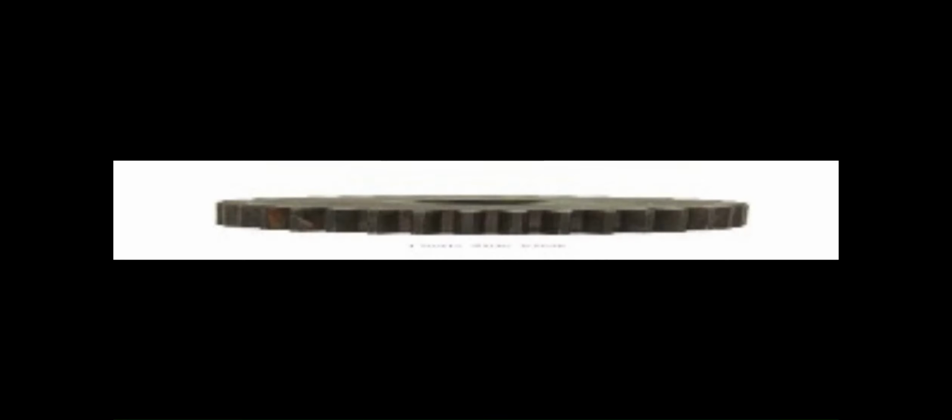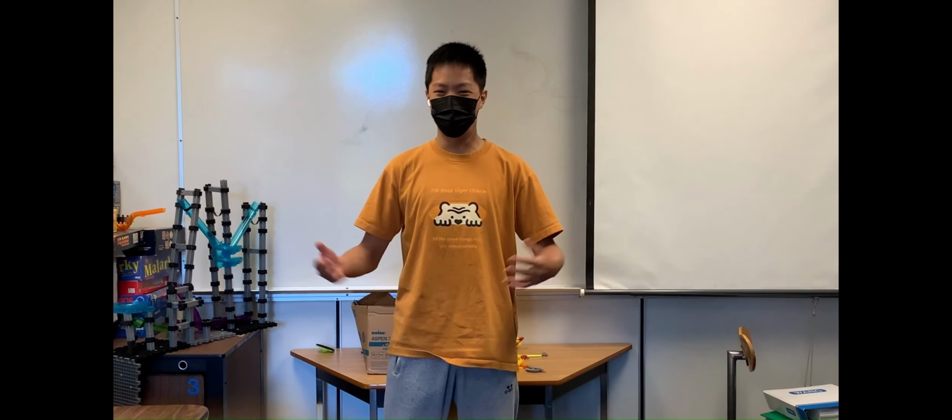Remember, if the gears are too thin and don't stand up on their own, try to attach a rod and connect 2 or more gears together so that they are less sensitive and won't fall over. Now it's time for the lab.